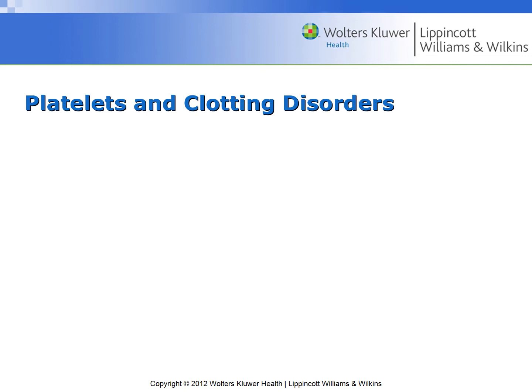Now on to platelets, or thrombocytes, and clotting disorders. Clots are important. They stop us from bleeding, but they can cause some big issues in the body if they are laid down or form in the wrong place. Let's start with thrombocythemia.